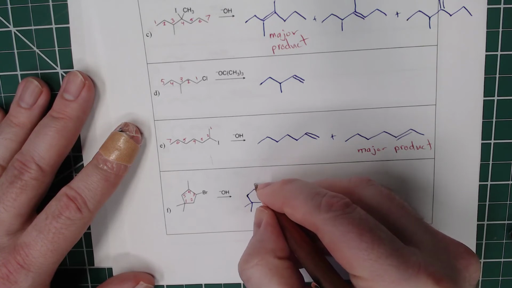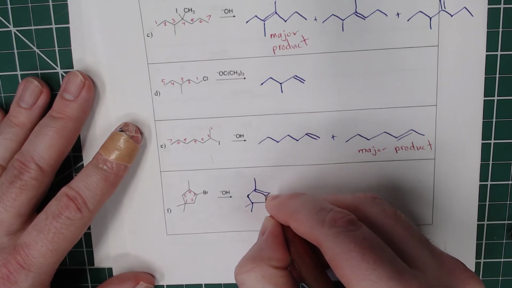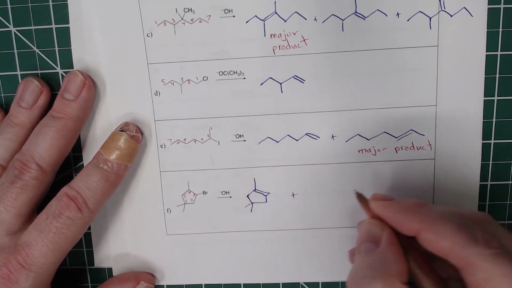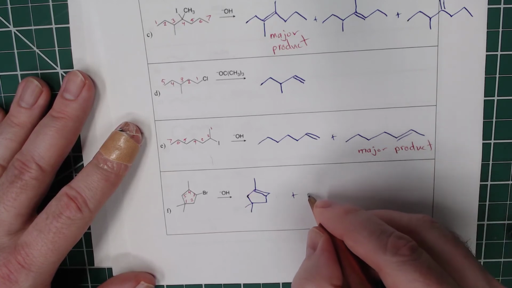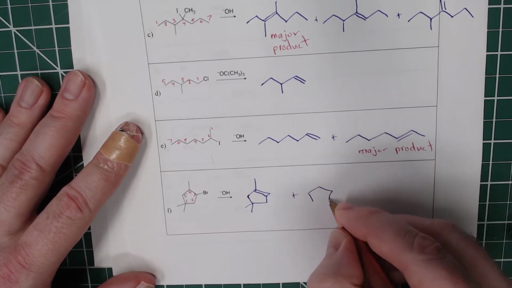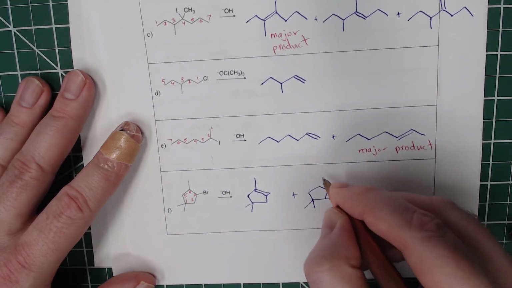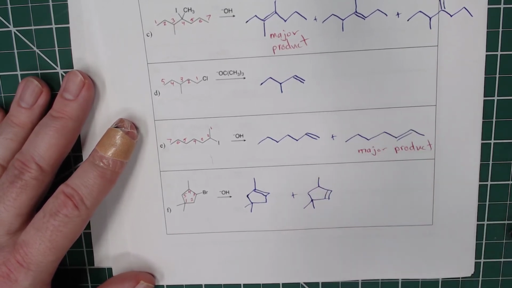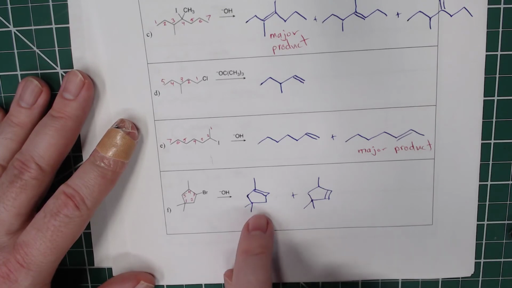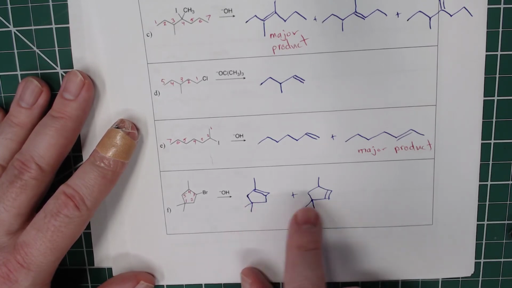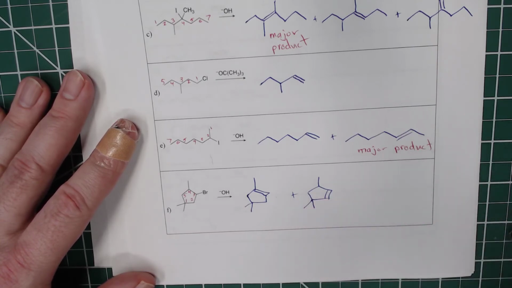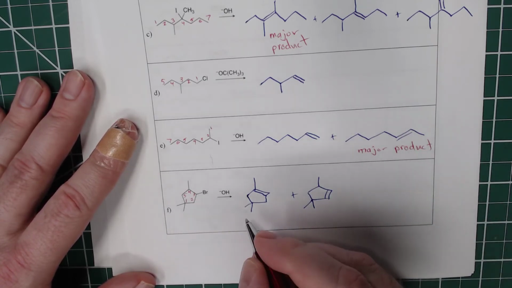So let's do that 3-4 bond first. So we get that. And then we'll do the 2-3 bond. Would be that. If we look, this one is a tri-substituted alkene, whereas this one is di-substituted. So since this one's tri, this one will be our major product.